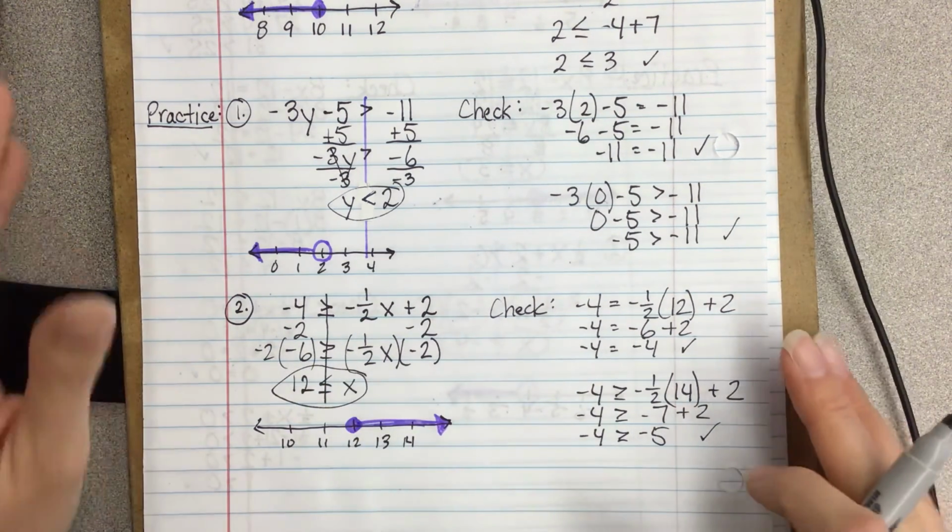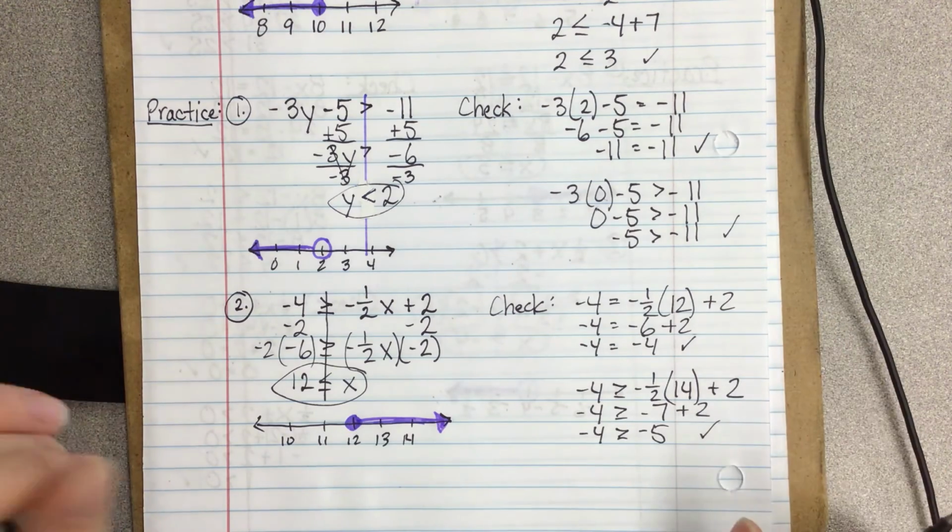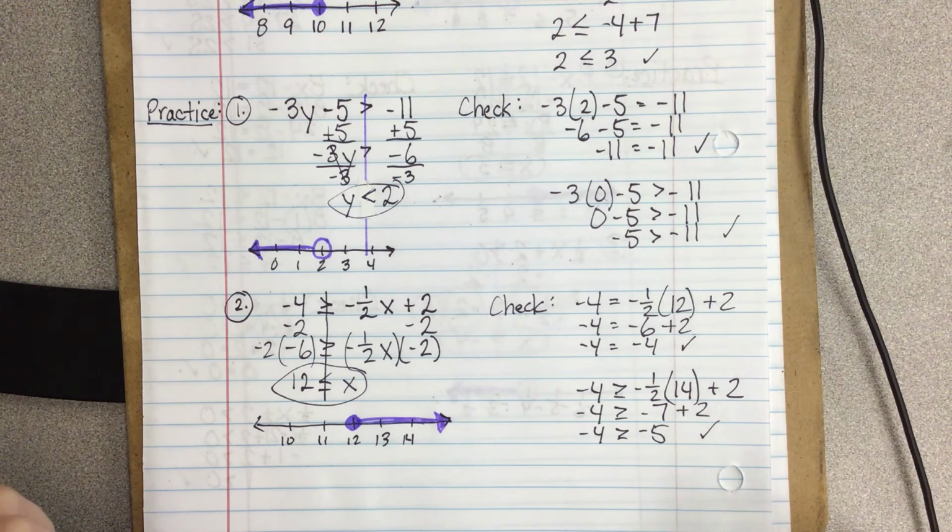So the takeaways from today is the only time you flip the inequality symbol is if you multiply or divide by a negative number. Just keep that in mind. Other than that, you solve them just like you would a two-step equation. You're just graphing, okay, besides that.